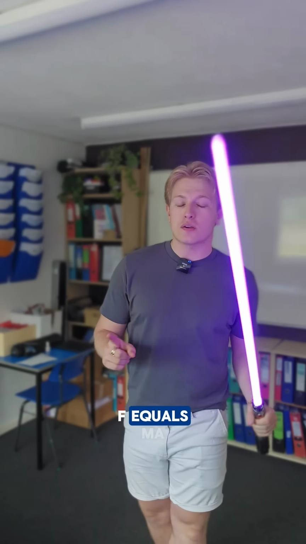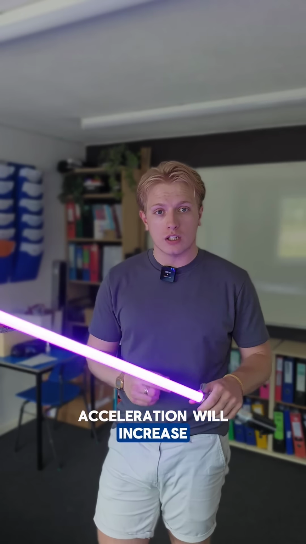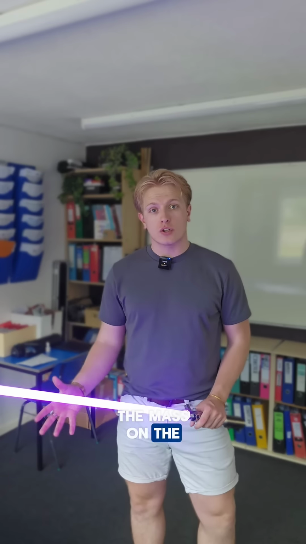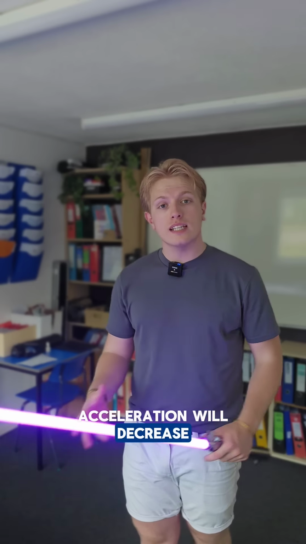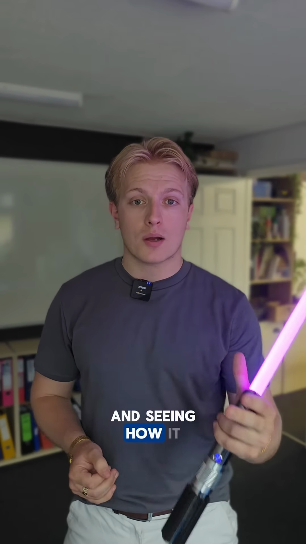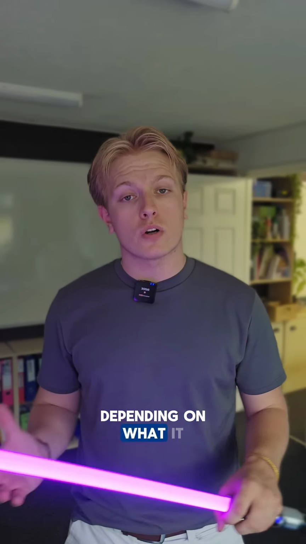Then linking this to F equals ma, if you change the force on the pulley, you should see the acceleration will increase, a direct proportion relationship. And if you increase the mass on the trolley, you should see the acceleration will decrease. So that's the method summed up. You're changing either force or mass and seeing how it affects your acceleration, making sure you control the relevant things depending on what it is you're changing.